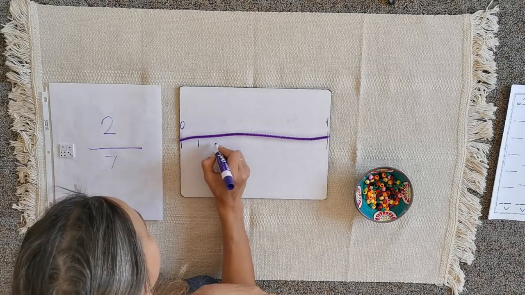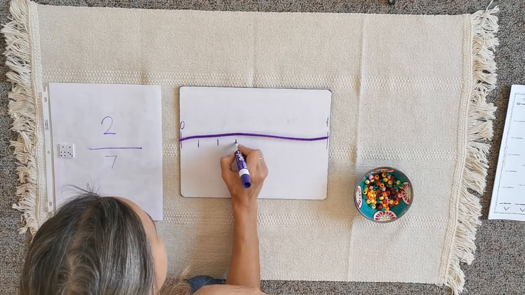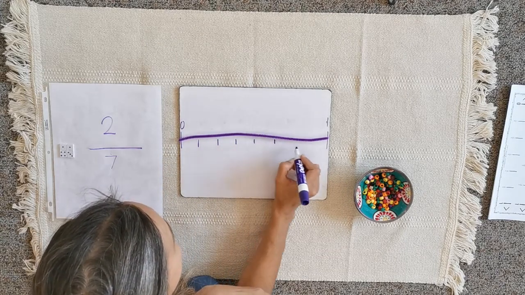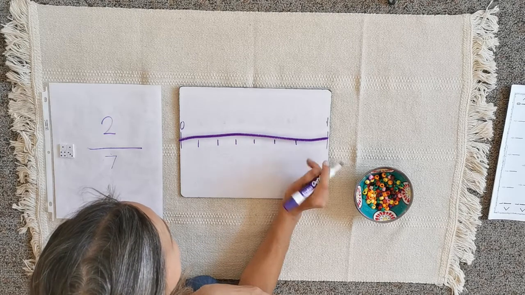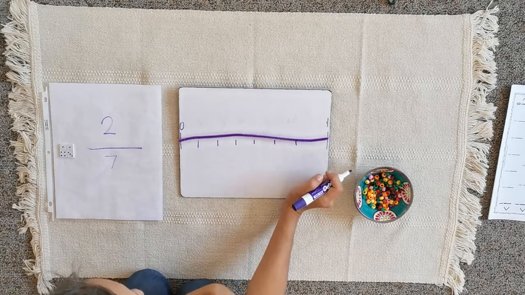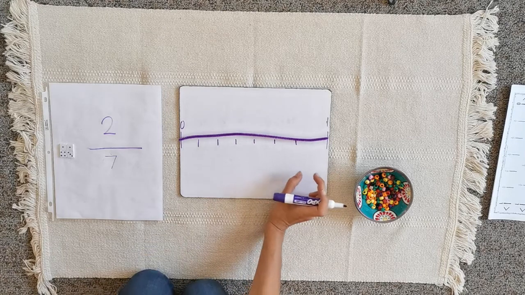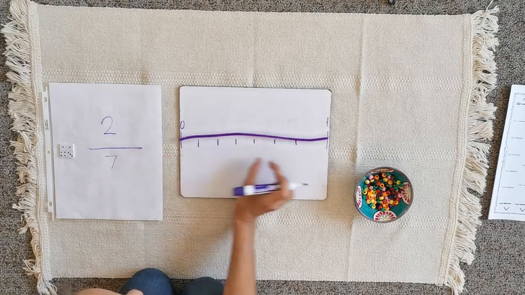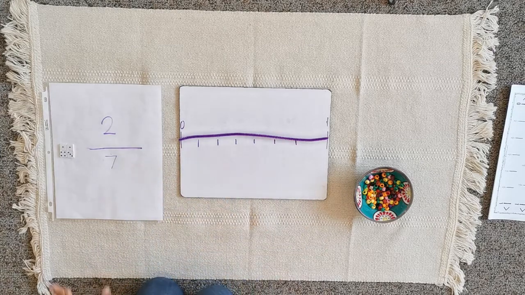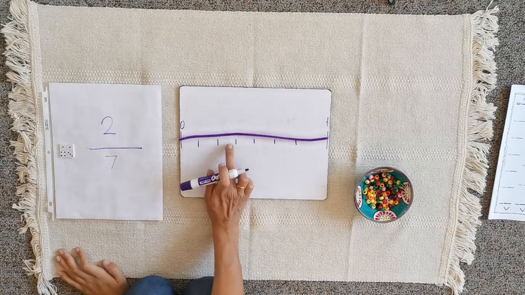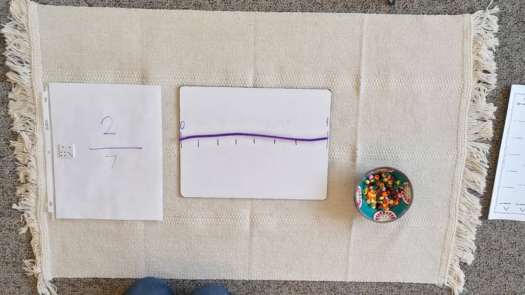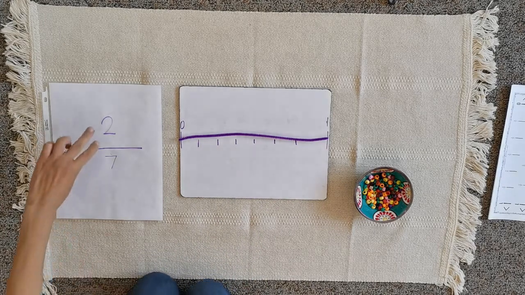1, 2, 3, 4, 5, 6, and 7. It's not so accurate because you know that in the fractions all the parts need to be equal. But I think it can work. I have 1, 2, 3, 4, 5, 6, and 7. But where is my second? Well, my 2/7.